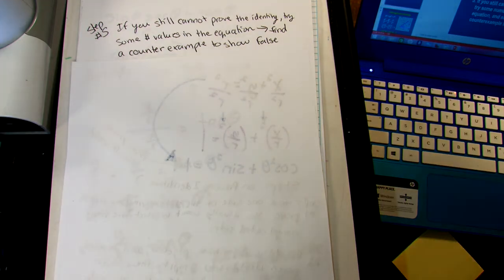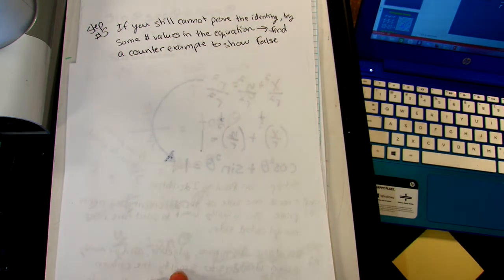And what you want to do is see if you can find a counterexample to show that it's false, that it's not an identity, okay? And if you can't, then that means you need to keep working back to step 4, because somewhere there's an answer. All right, so those are the steps, troubleshooting.